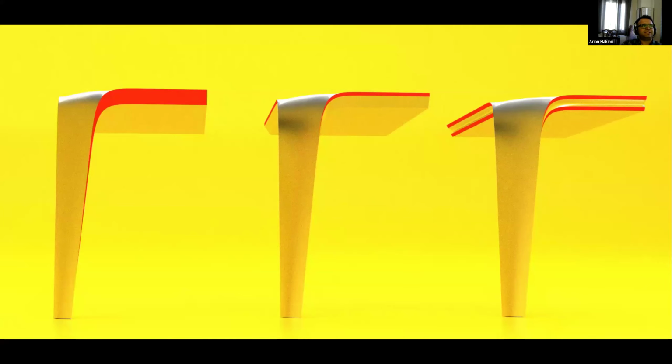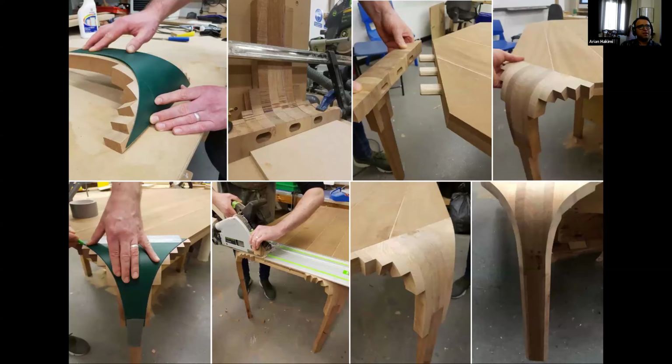Again, this is another example of this corner. These are the details for the corner of the table. As you can see, by manipulating the profile of this table, we are trying to give it a more individualistic look. And this is my working table.